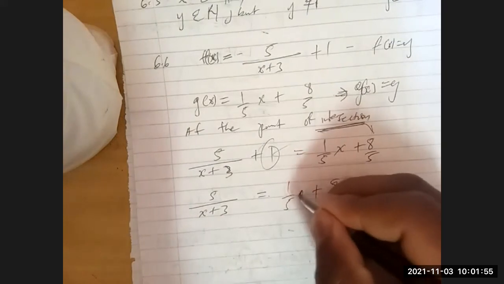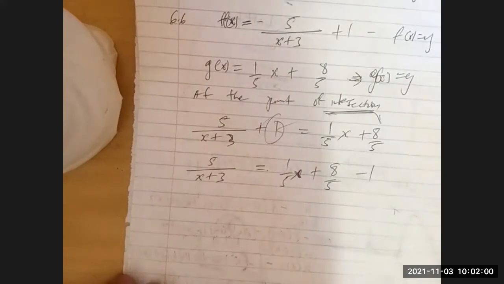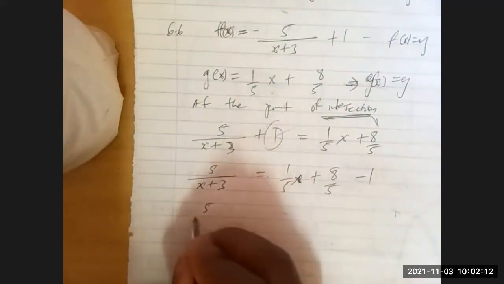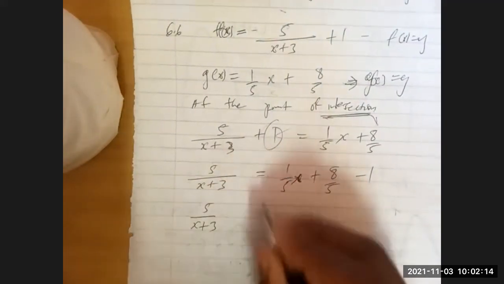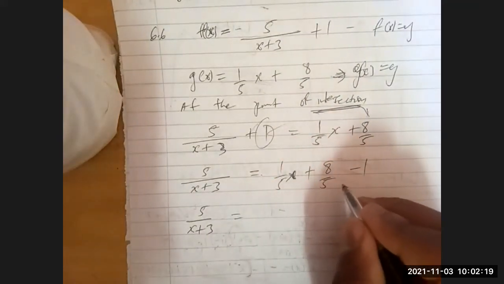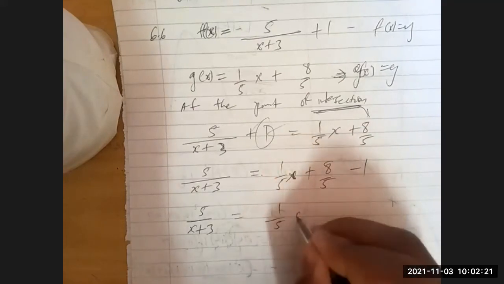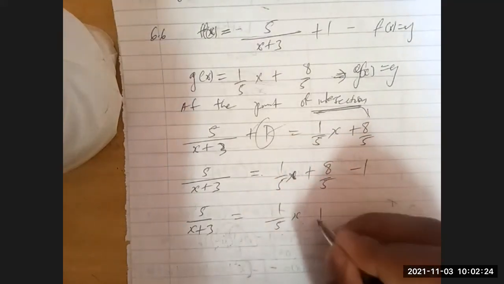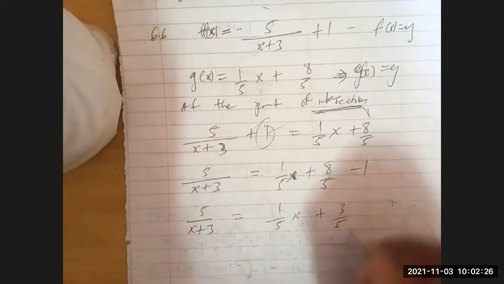Okay? Hey, there is an x here. Don't forget the x. I'm making a mistake. Please don't make that mistake in the exam because it's going to cost you marks. So 8 over 5 minus 1. You'll be having a calculator with you there. So I trust that you'll be doing what I'm doing right now. So now, if you do that, I'm having here 5 over x plus 3, which is equal to 1 over 5x plus 3 over 5. Okay?